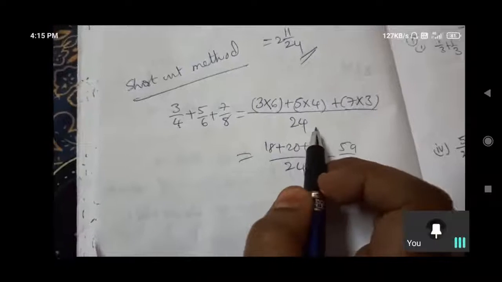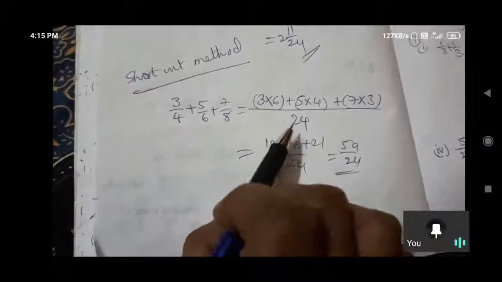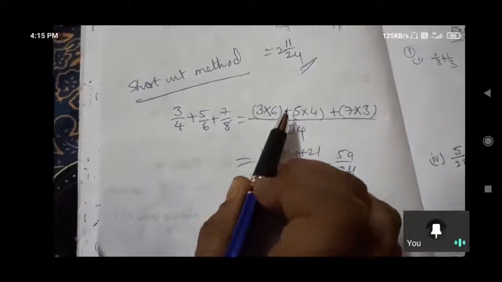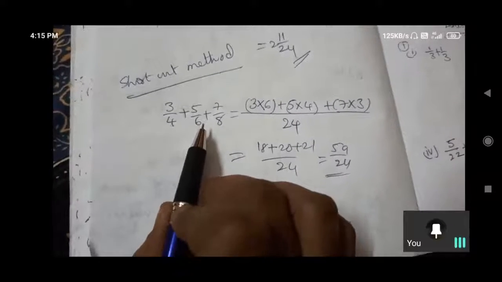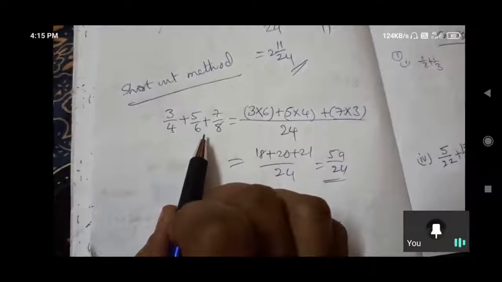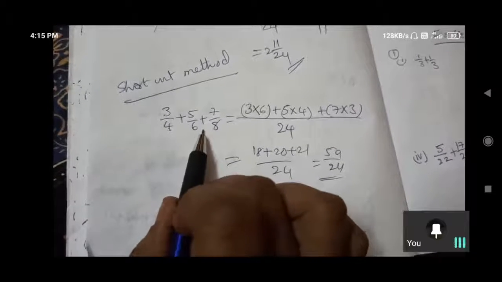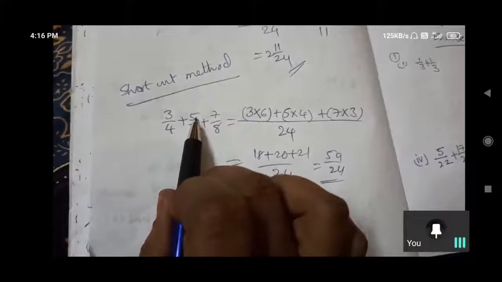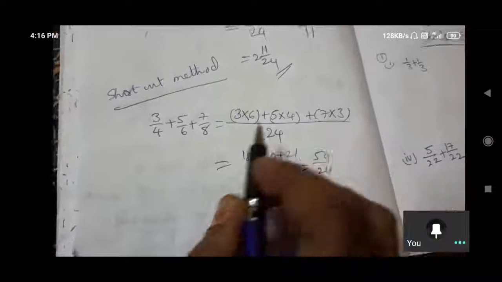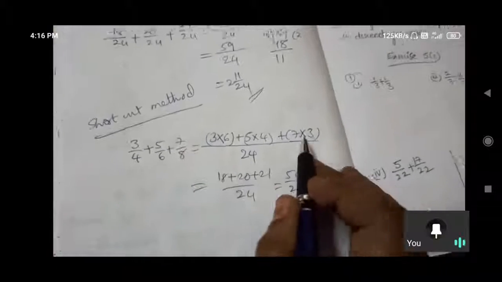Directly we need to first find out the LCM, 24, and write down that 24 here. Just observe here 4, here 24. How many times? 4 6s are 24 we will get. So 6 we need to multiply to the numerator of this 4. So 3 into 6 plus, here how many times with 6 do we multiply to get 24? 4 times. Yes, 6 4s are 24. So 4 we need to multiply with the numerator of these 6. So 5 4s we need to take, plus here 8. 8 3s are 24. So 3 we should multiply with the numerator like this.